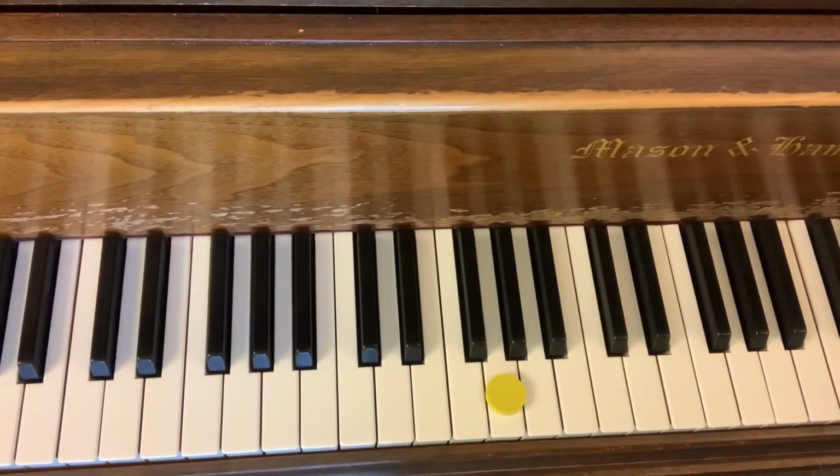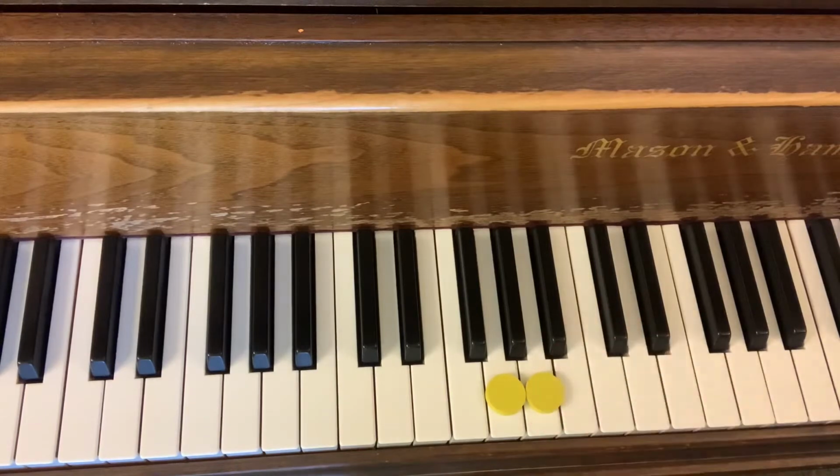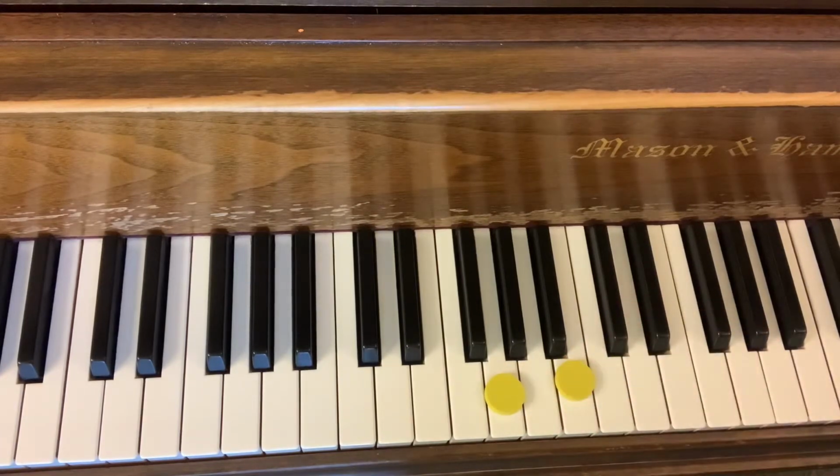The interval of a second is simply one key to the very next. We count the bottom note and the top note, 1, 2, and we call that a second. And then from there, we move to a third, count the bottom note and the key in between and the top note as well. 1, 2, 3, an interval of a third.